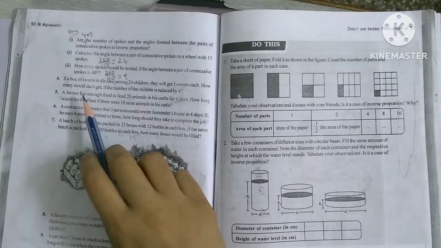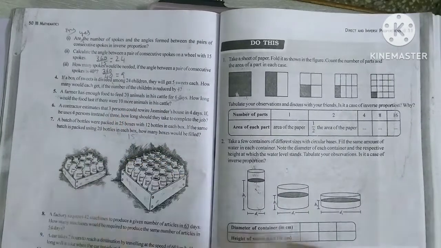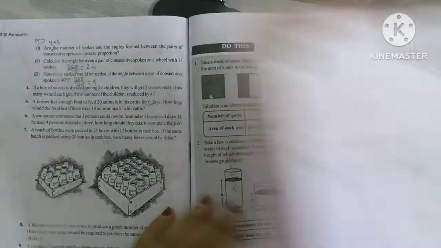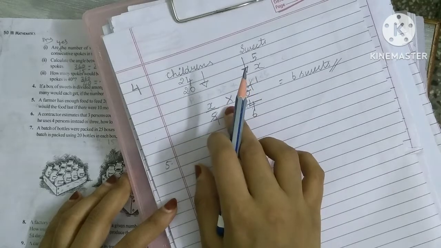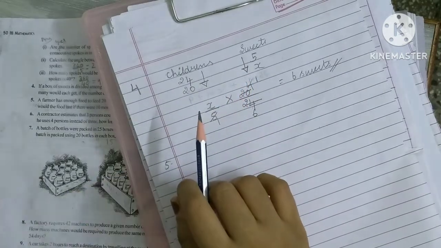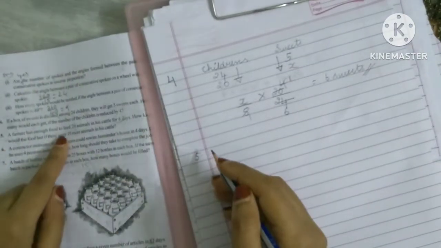For 20 animals, the food can last for 6 days. How about 30 animals? Let's find out. See, these are the previous sums we answered, in the previous video. Please check that video.